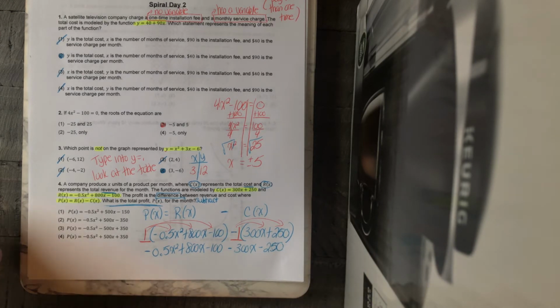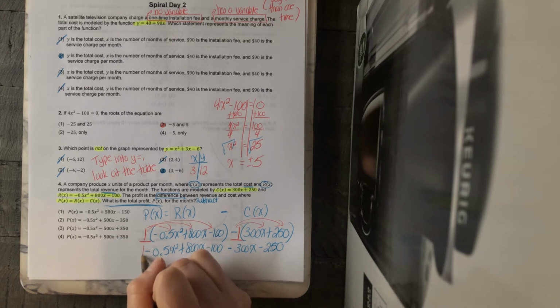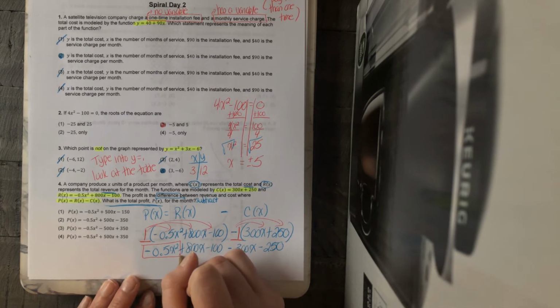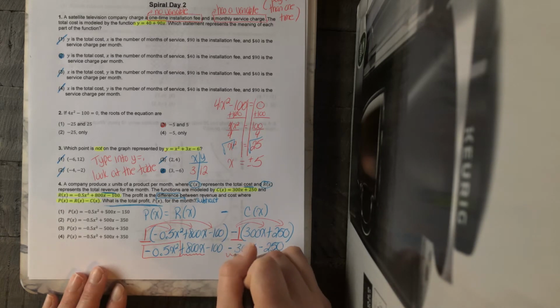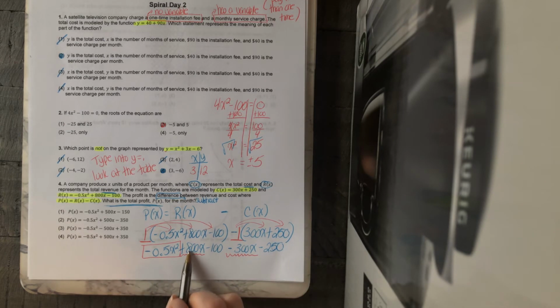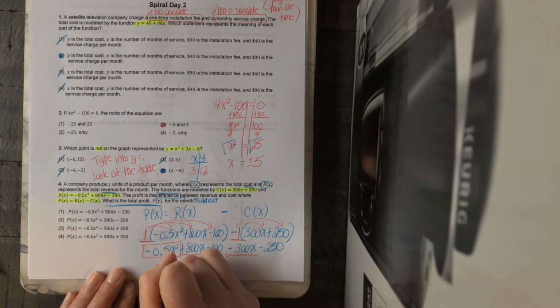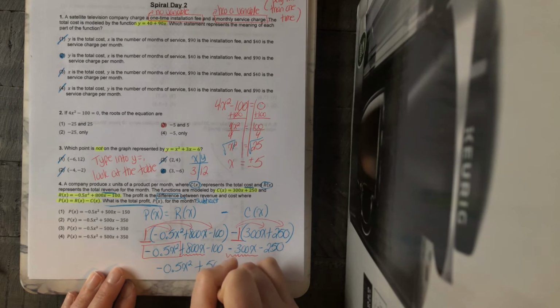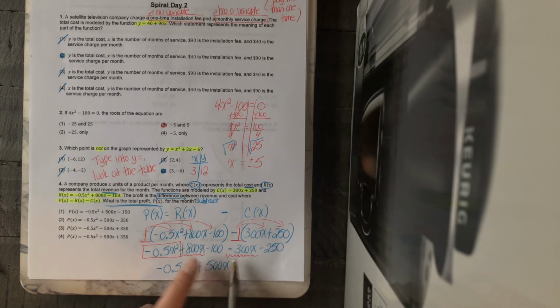And then I'm going to go back and combine my like terms so I can be done. So this first term has an x squared. Nothing else does. So I'm going to go back and check, since it's multiple choice, can I eliminate any answers right now? Unfortunately, no, because they're all there. Okay, next. I see that we have a positive 800x and then a negative 300x. So 800 minus 300 is 500. So far, we should have negative 0.5x squared plus 500x. And that's what I get when I combine these.